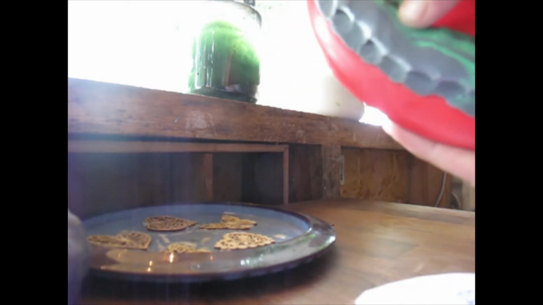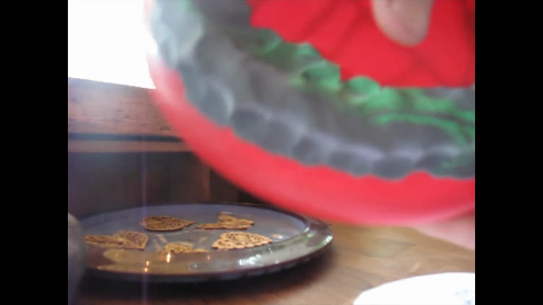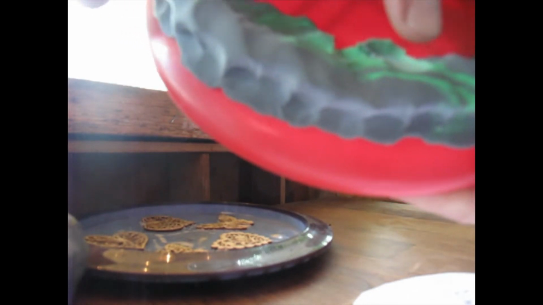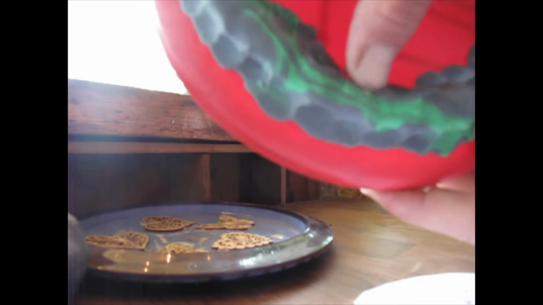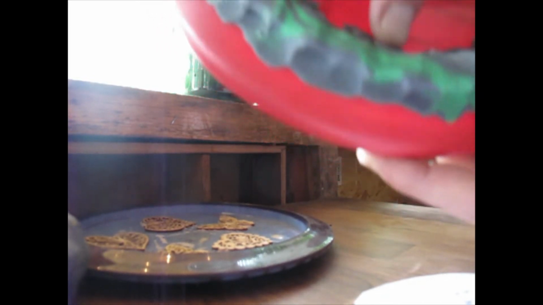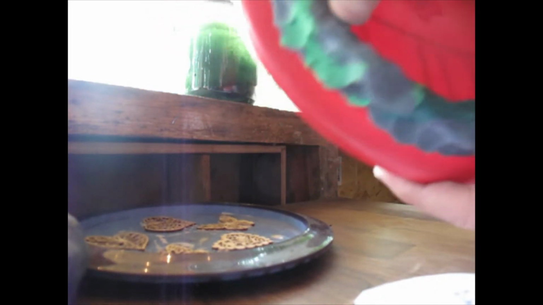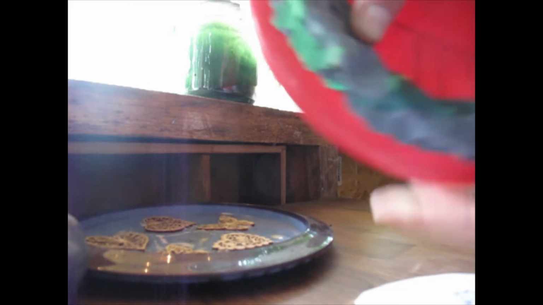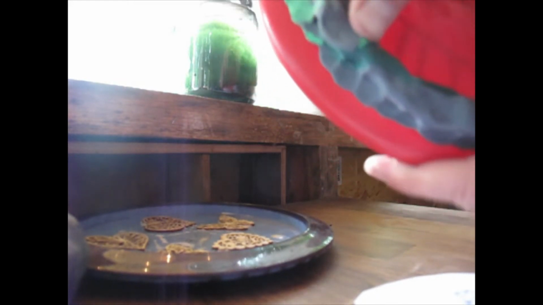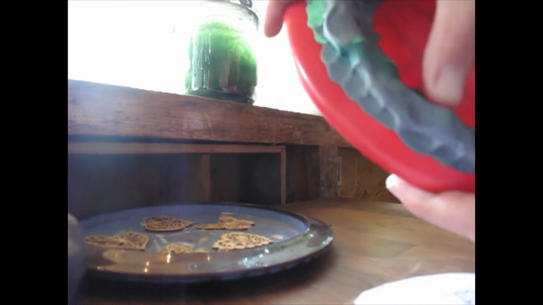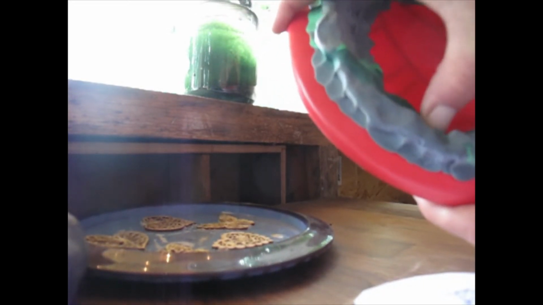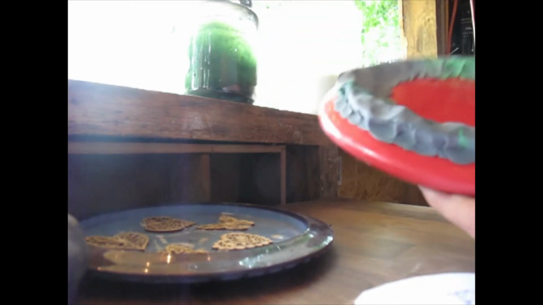Sorry, I'm not showing you, but you can see I'm really smearing the edge to create that seal. So just go around, smear it down, and that should slowly create a perfect seal for the dye.